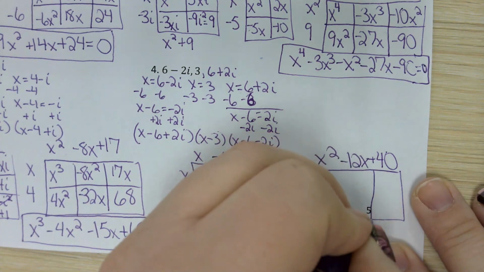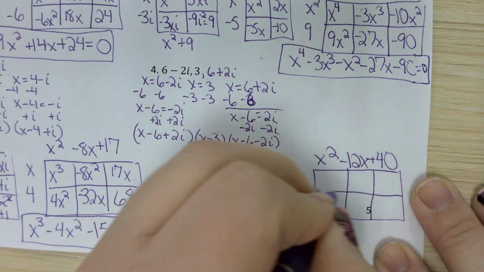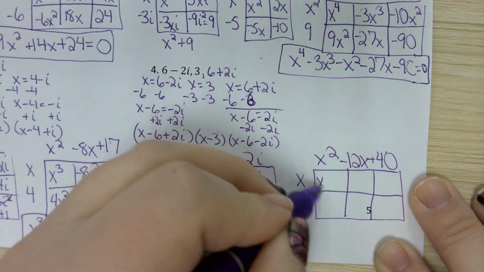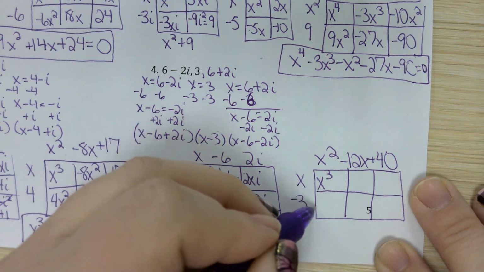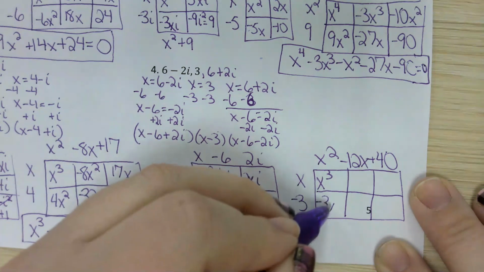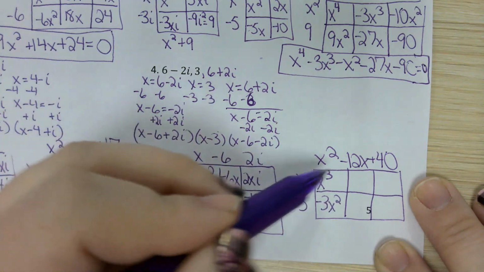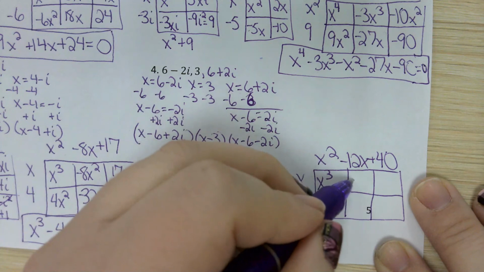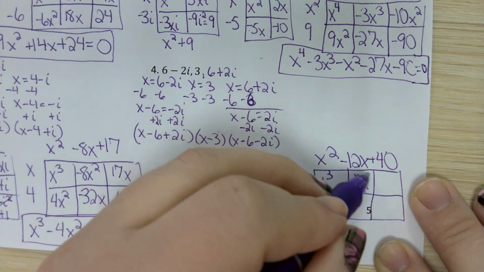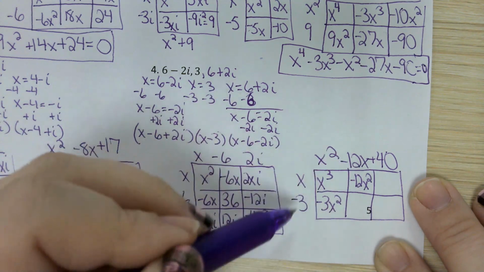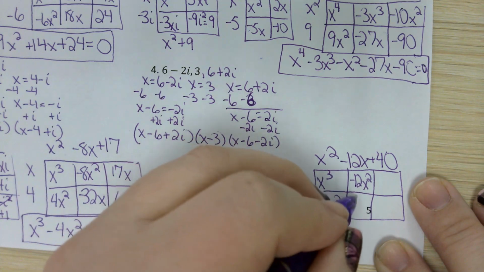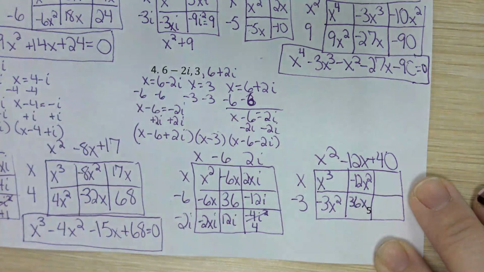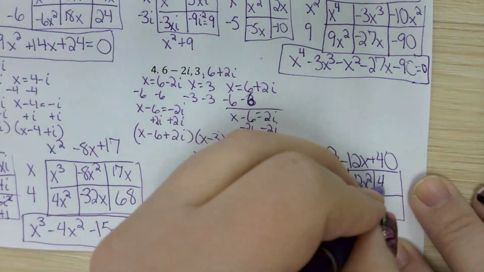Sorry, there's a weird 5 in there. X times x squared is x cubed. X squared times negative 3, negative 3x squared. X times negative 12x, negative 12x squared. Negative 12x times negative 3 gives me positive 36x. 40 times x gives me 40x.